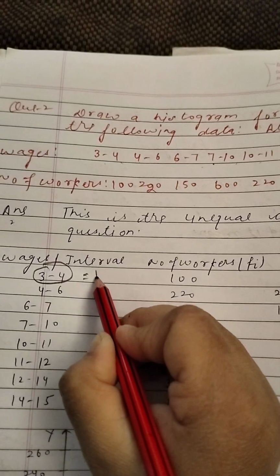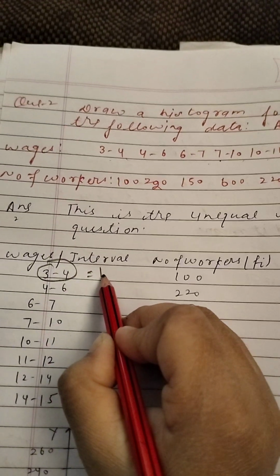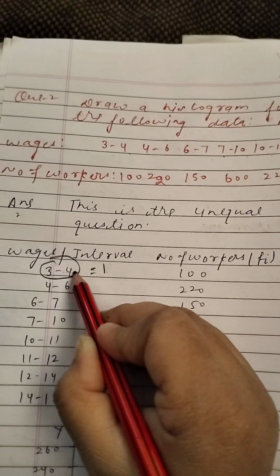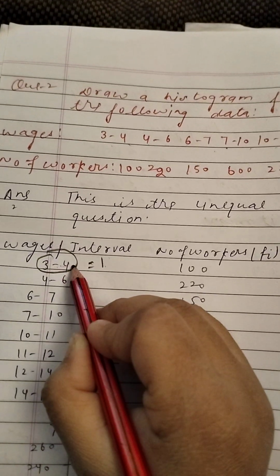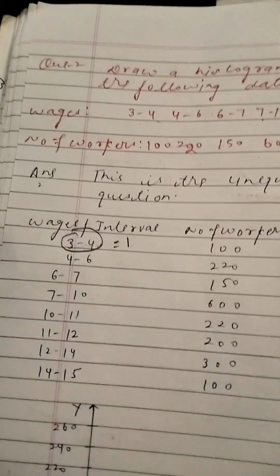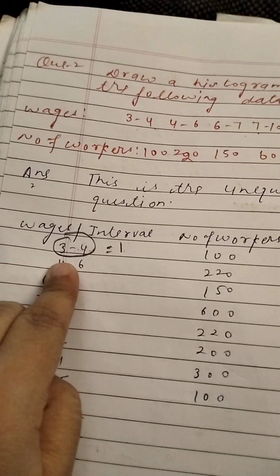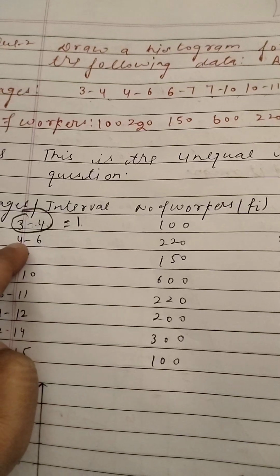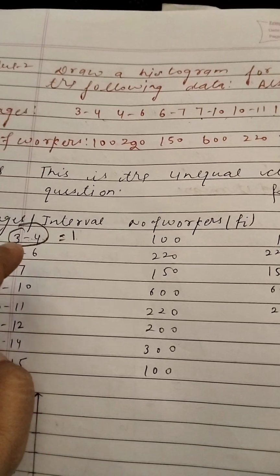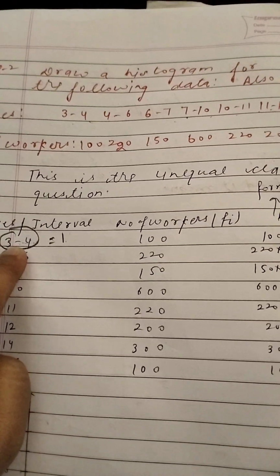Lowest interval height is 1, difference is 1. 3 to 4 the difference is 1. This is called lowest class interval size. And actual class interval size is also 1 because 3 to 4 is the actual size if we are talking about 3 to 4. But if you are talking about 4 to 6, the actual class size is 2 because actual means 4 to 6. And what is the lowest class difference? Lowest class always remains the same, 1.